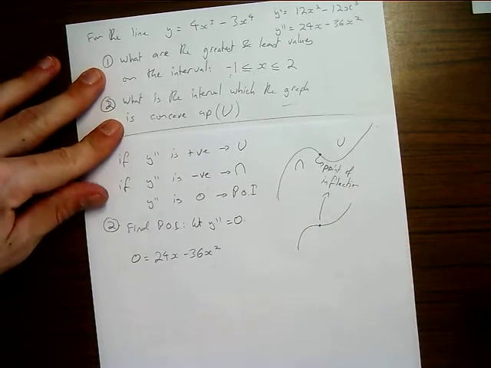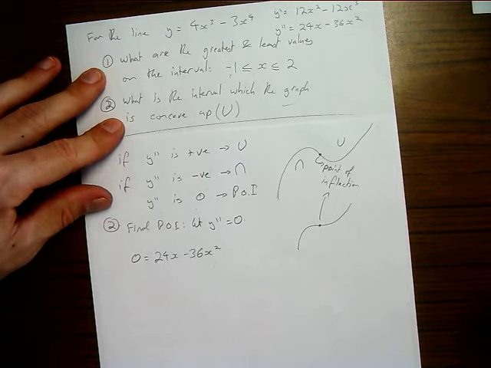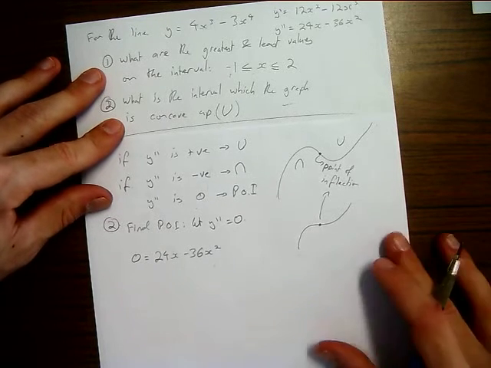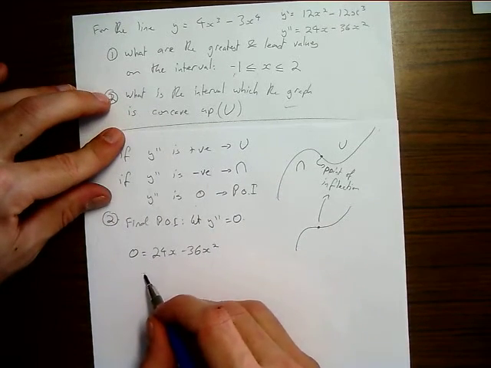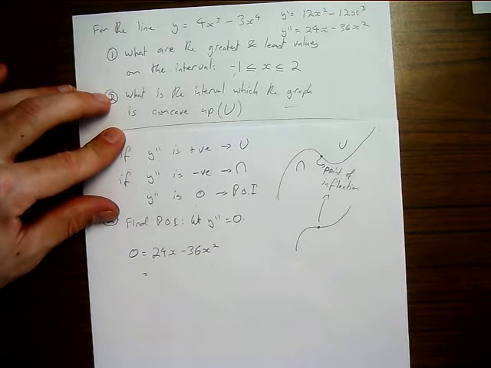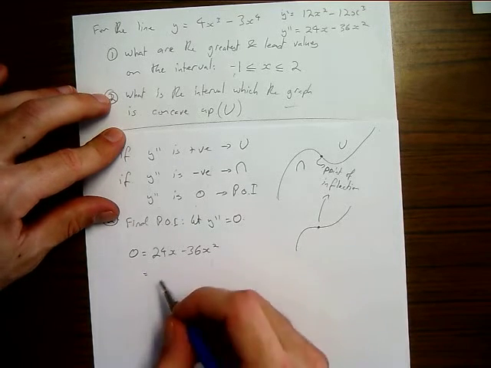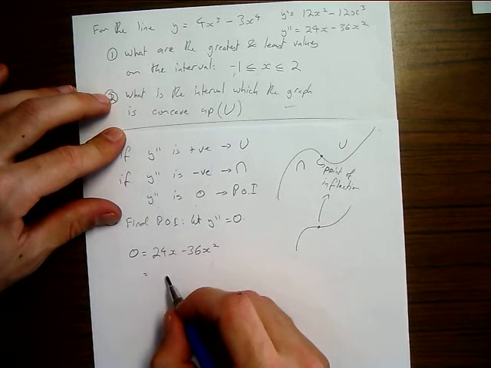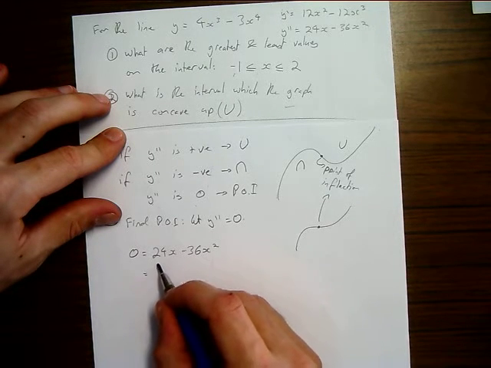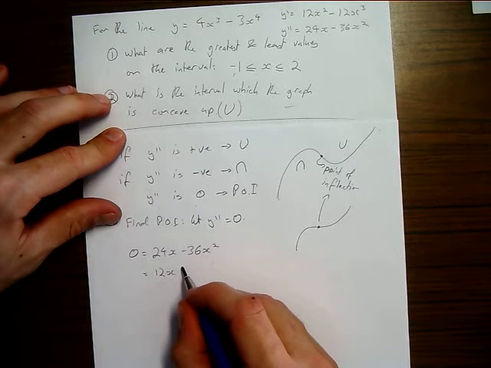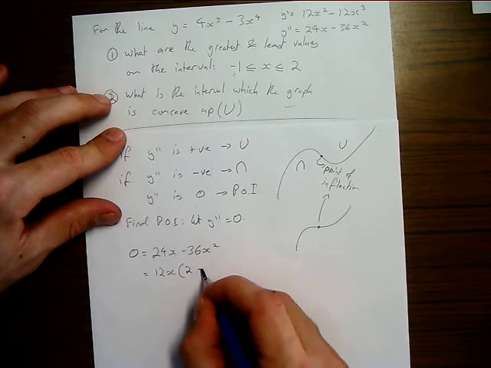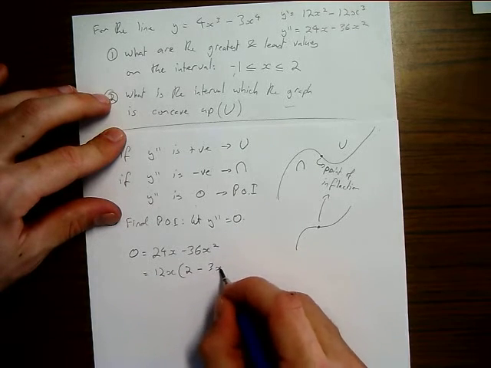And again, what can I do to solve this? That's right, I factorize. You could use the quadratic formula here with c equal to 0, but that would be more work. I'm going to take 12x out, so 12x outside of the brackets, I've got 2 take away 3x.